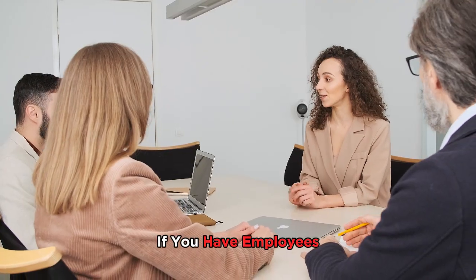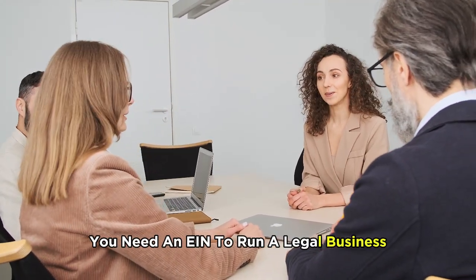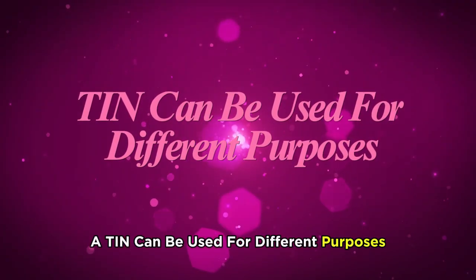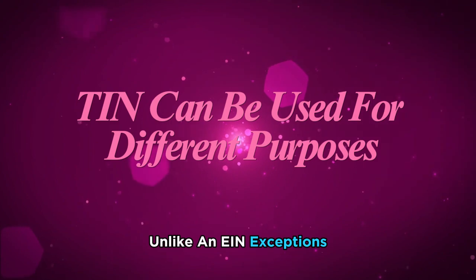If you have employees, you need an EIN to run a legal business. You cannot use an EIN. Therefore, a TIN can be used for different purposes unlike an EIN.